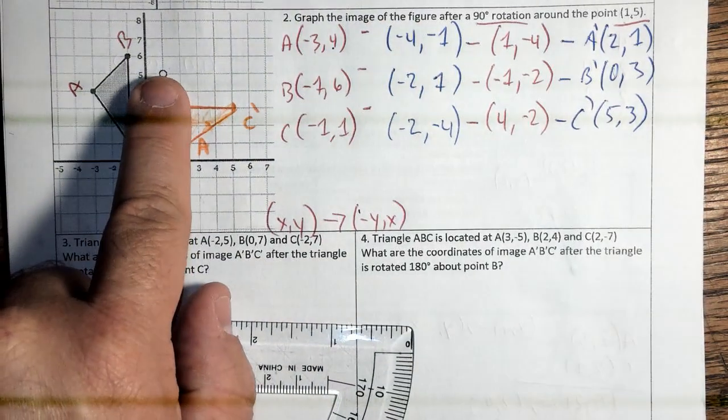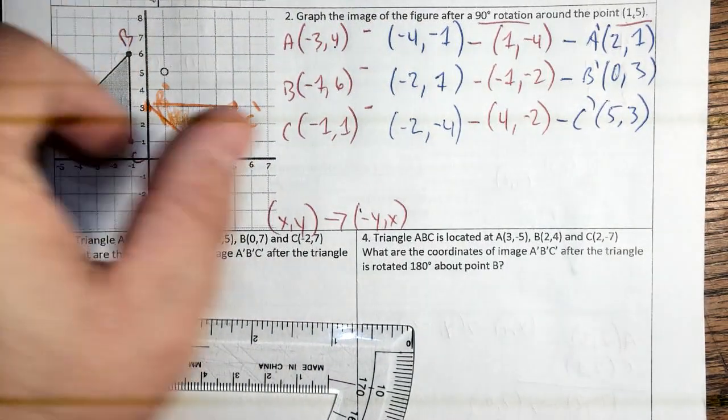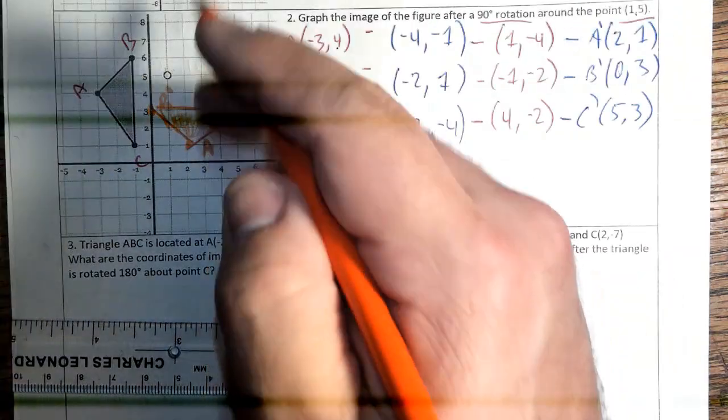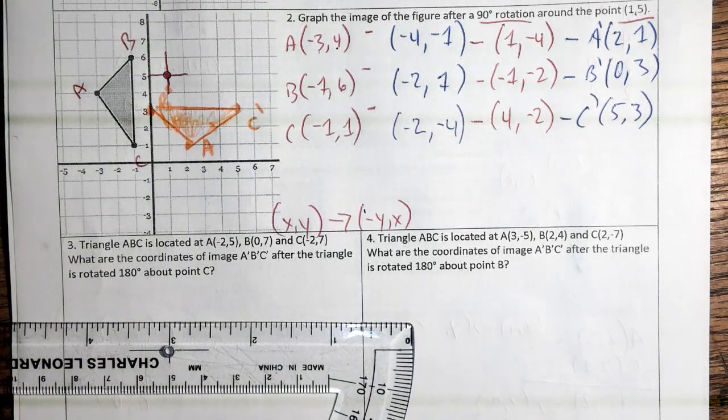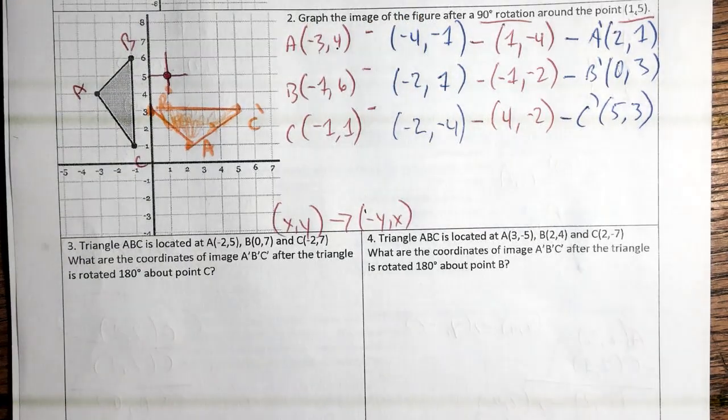So again, we rotated from here, so we went. It's not, the origin is here now, rather than down here. So that's why it looks different than what we were doing before.